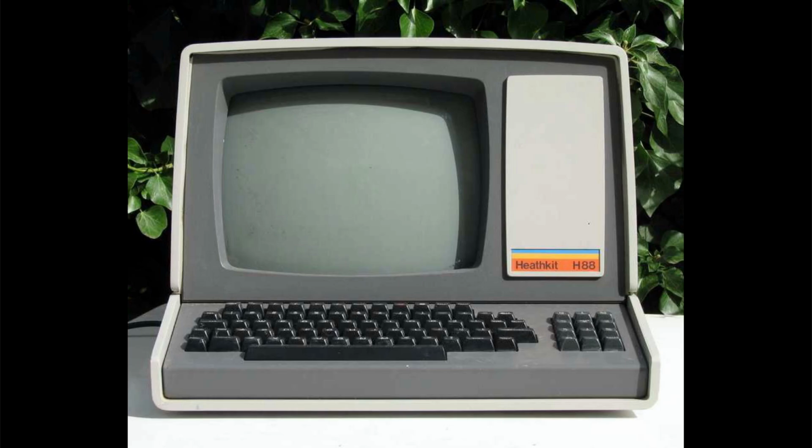Now let's look at the H88 and H89 computers, starting with the H88. The functionality of the H19 terminal and H8 computer were combined into the Heathkit H88 and H89 computers. In fact, it was possible to upgrade an H19 to an H88 or H89 computer. The MAME H88 and H89 emulators make use of the H19 terminal emulator we saw earlier.